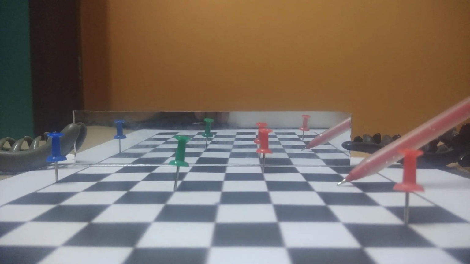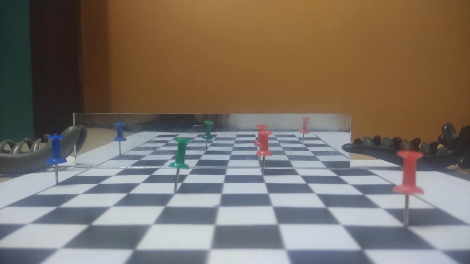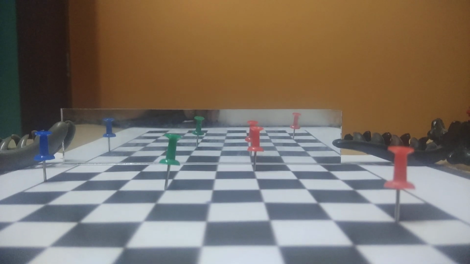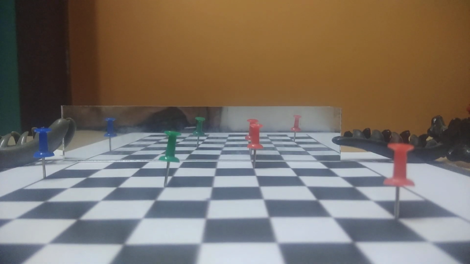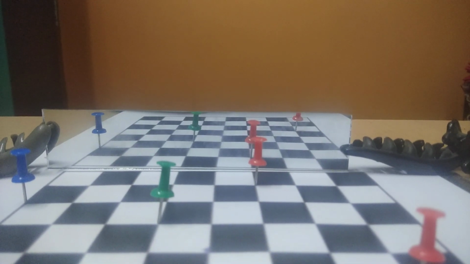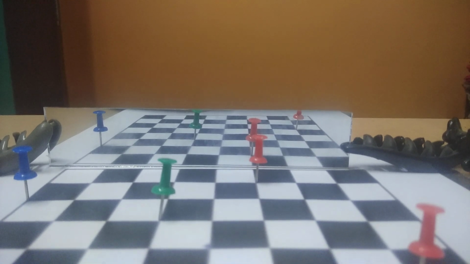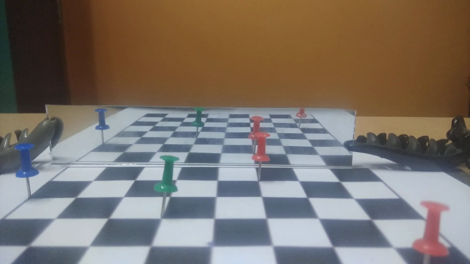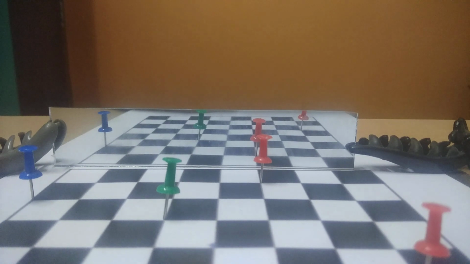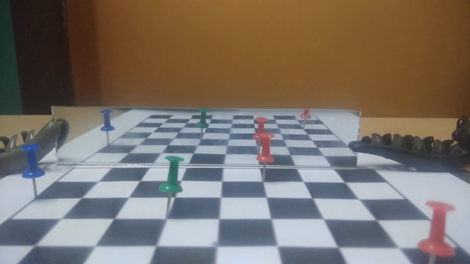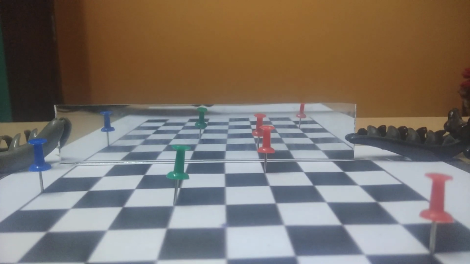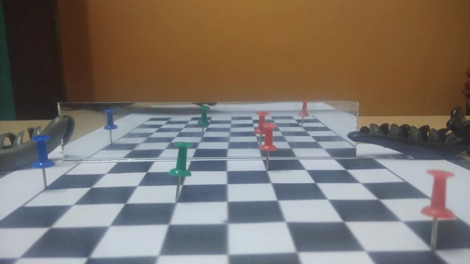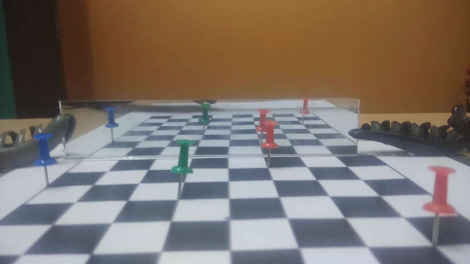And let us take the image. Here you see, this is the image of the red pin. Here also if you count the squares, first one is white, then black, again white, black, and then white. That means the image is 5 squares behind the mirror.